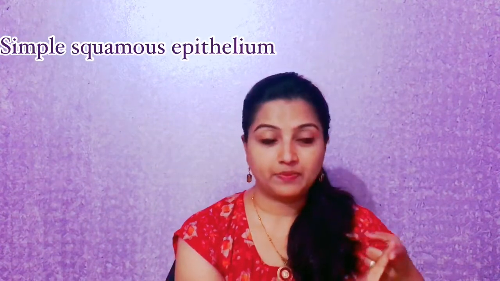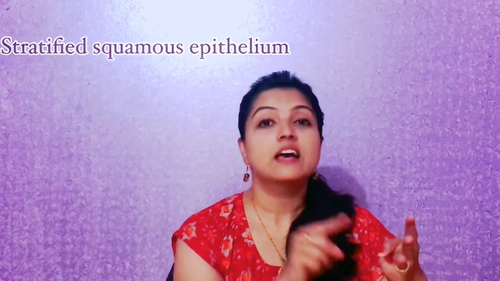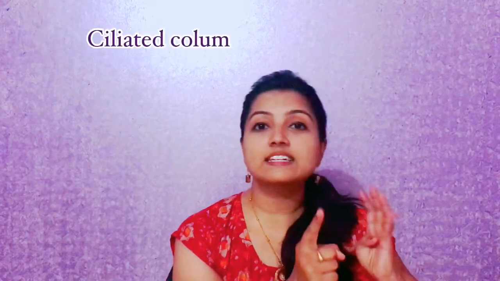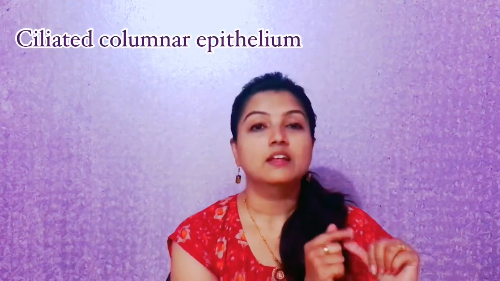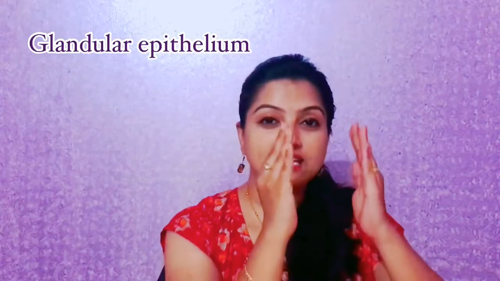The first one is simple squamous epithelium. The second one is stratified squamous epithelium. The third one is columnar epithelium. The fourth one is ciliated columnar epithelium. The fifth one is cuboidal epithelium. And the sixth one is glandular epithelium. Okay, so these are the 6 types of epithelial tissue which come under the simple classification of animal tissue.